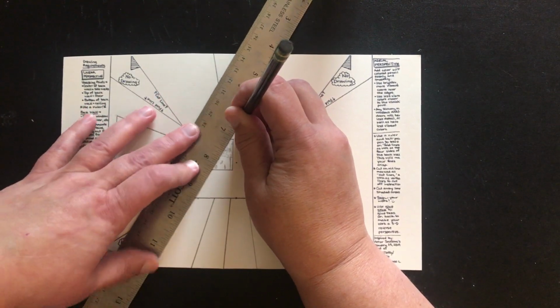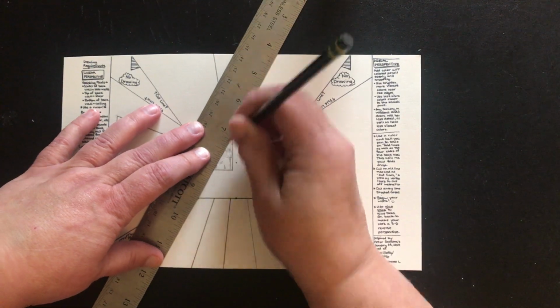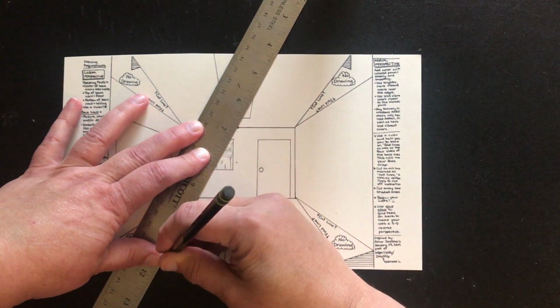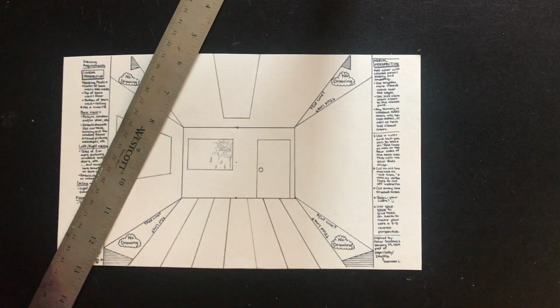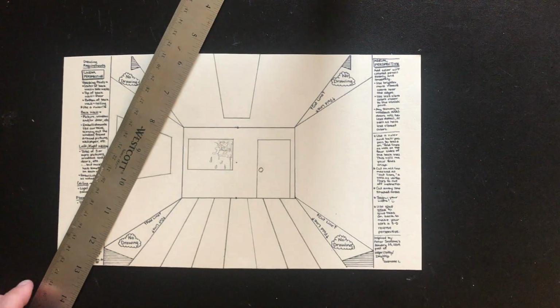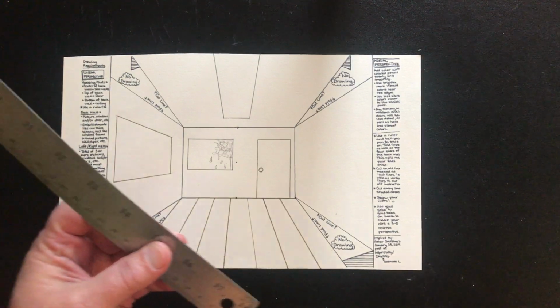Let's see here, I've got to move my ruler a little bit. Get in there to pivot, draw that in. Now you can see how it looks like maybe I have some large tile. I could maybe do this as a checkerboard.